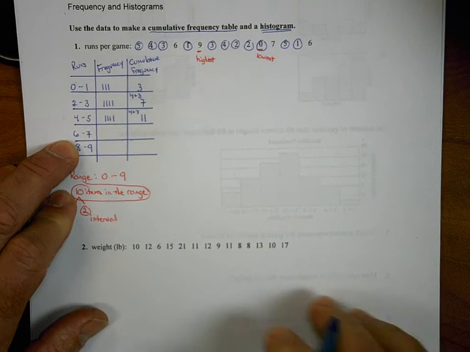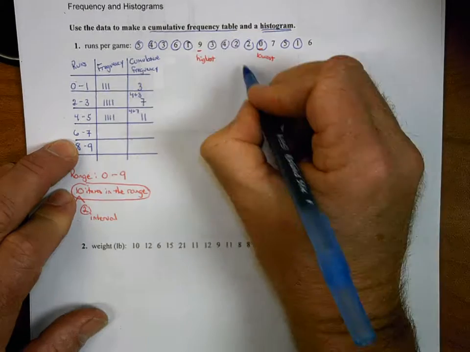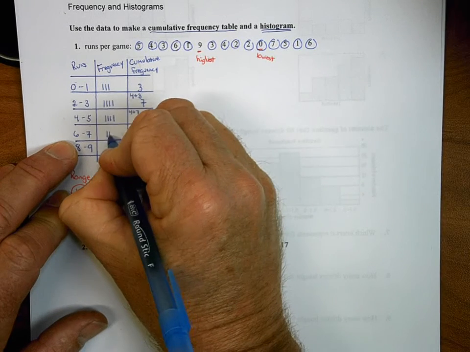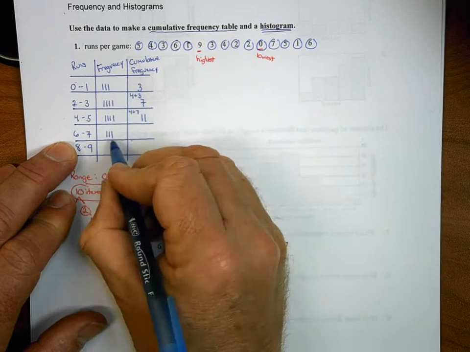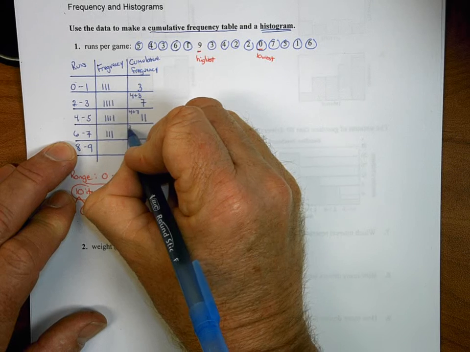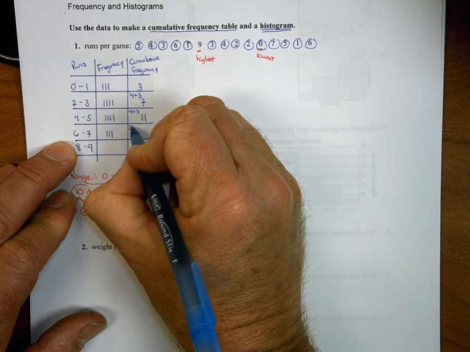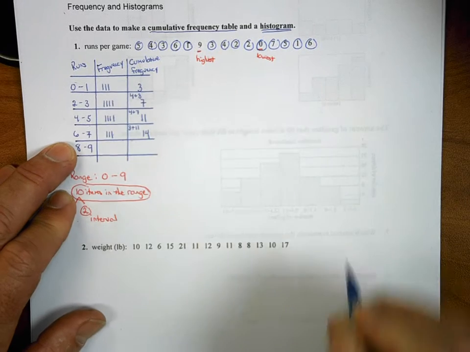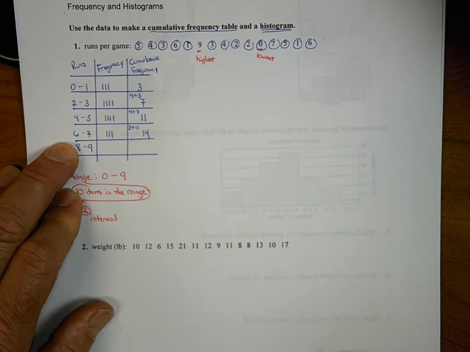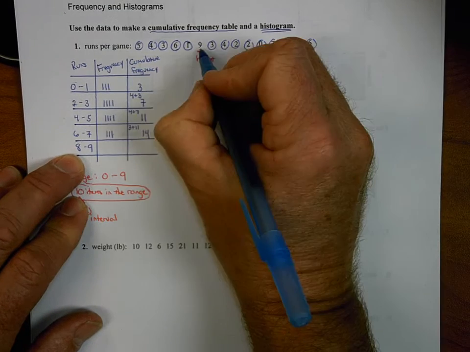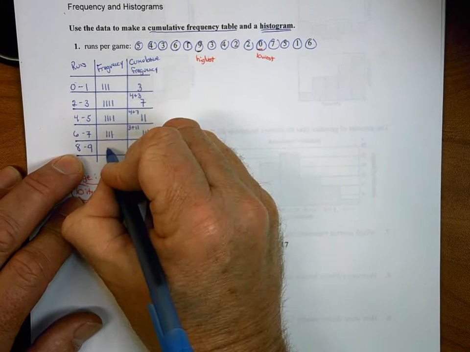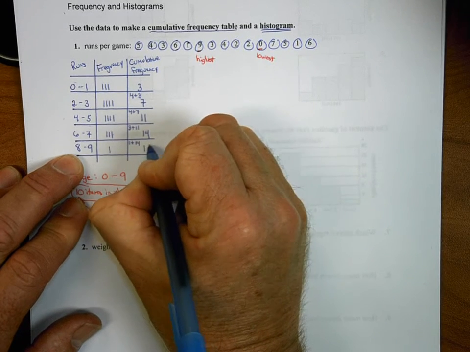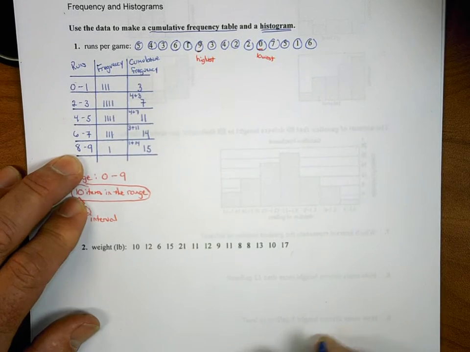Okay, how many runs were between 6 and 7? Once, twice, 3 times. So the frequency of 6 to 7 runs was 3. So I'm going to take that frequency, 3, and add it to the cumulative frequency, 11. That gives me a cumulative frequency of 14 now. Okay, and the last one, 8 to 9, you can see I only have one of those. So I'm going to take that 1 and add it to 14. So my cumulative frequency is going to be at 15.